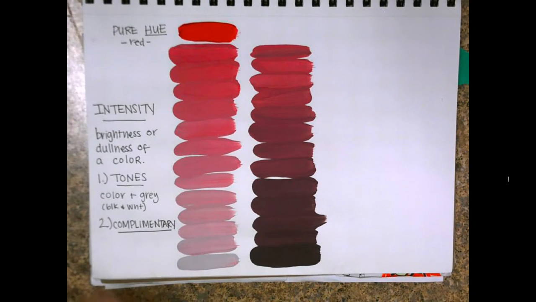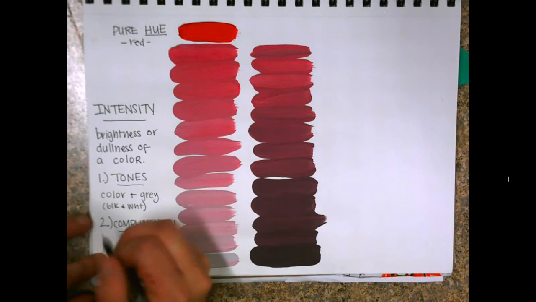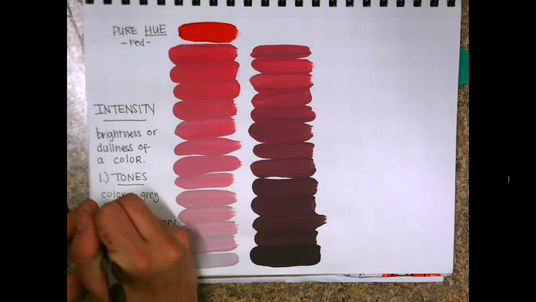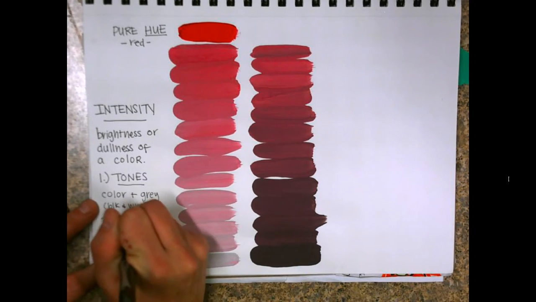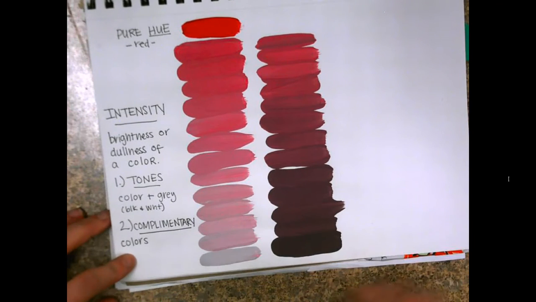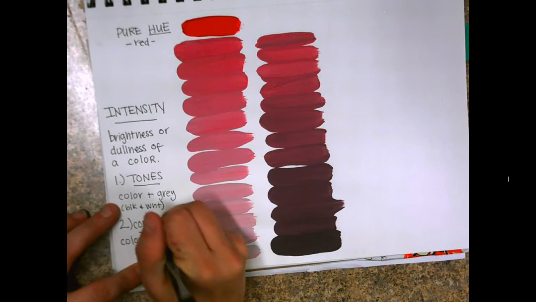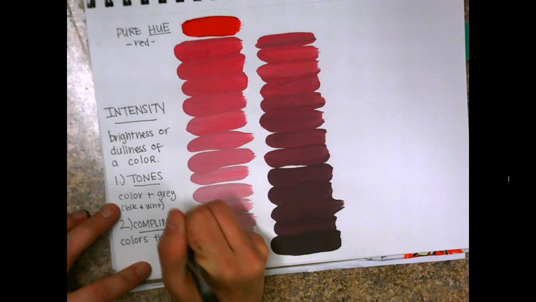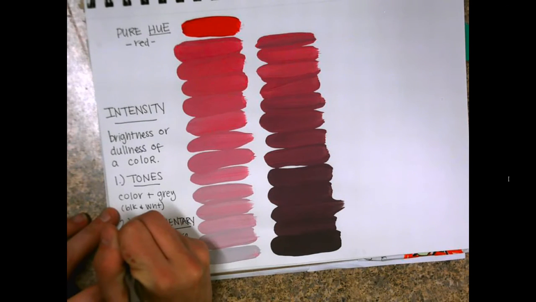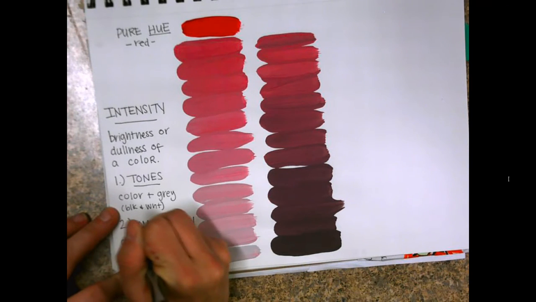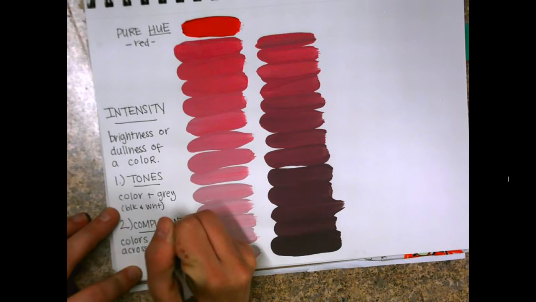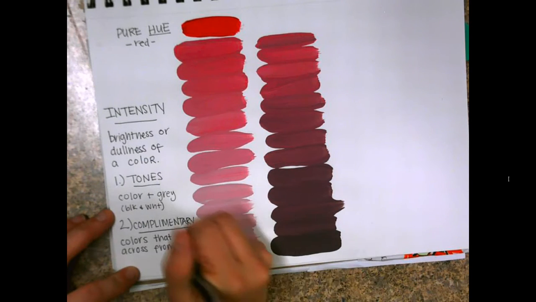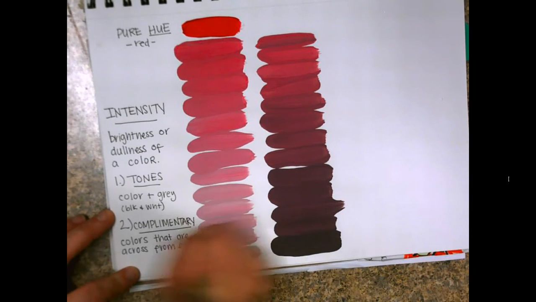And so for today's exercise, we're going to need to use our color wheel for this, and I'm going to show you exactly what this means. So complementary are colors that are across from each other on the color wheel.